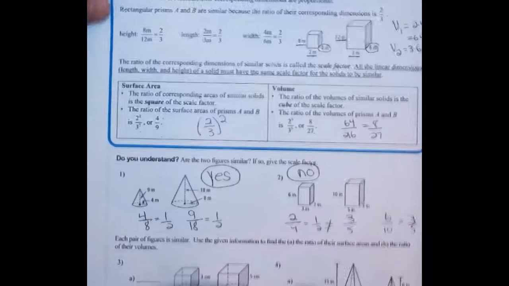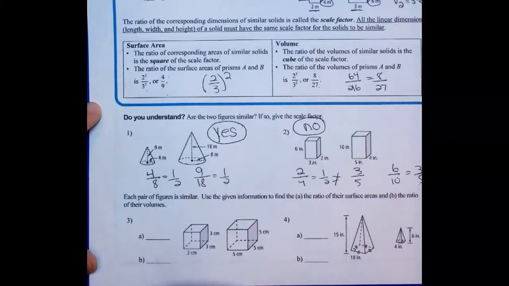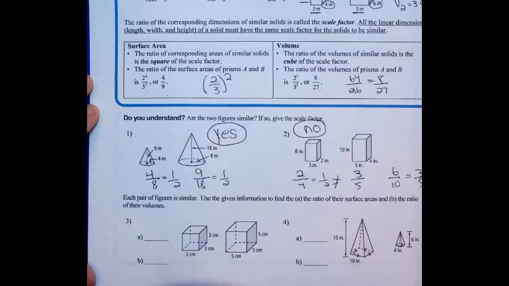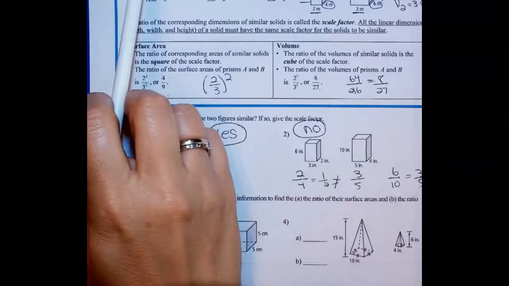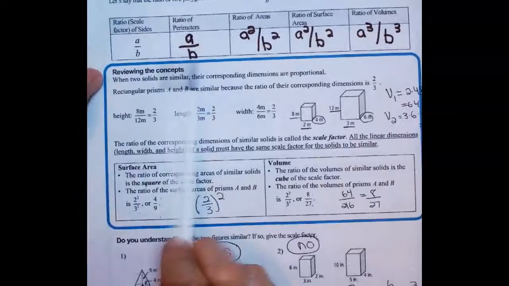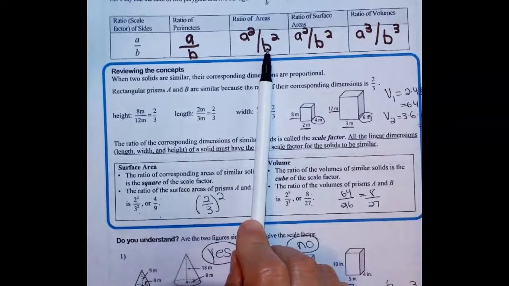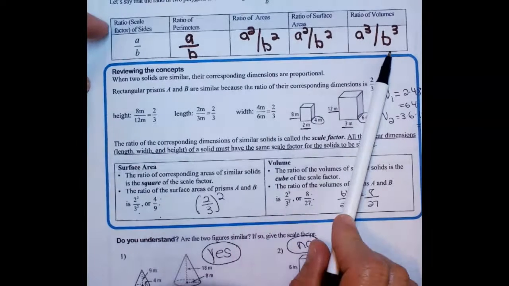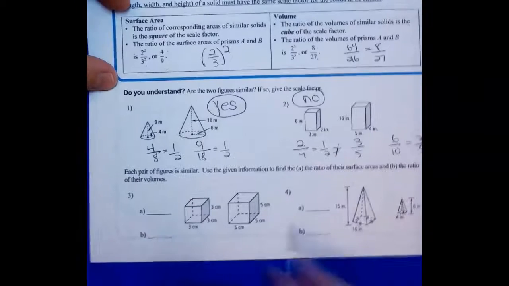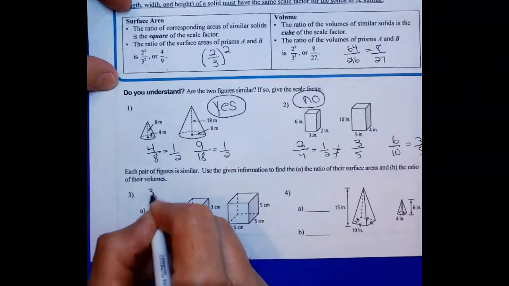All right, moving on to number 3. All they want us to do is look at what would the ratio of their surface areas be and the ratio of their volumes. Well, this goes back up to the top. The first thing I want to do is just go look at what is the ratio of their sides. Then I square it to get to the ratio of their areas, and I cube it to get to the ratio of their volumes. So the ratio of their sides in this particular one is 3 to 5.